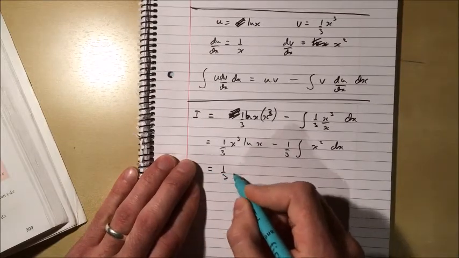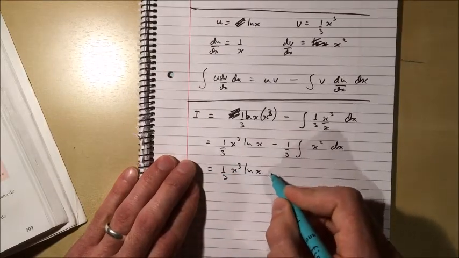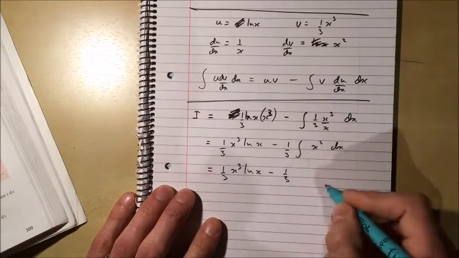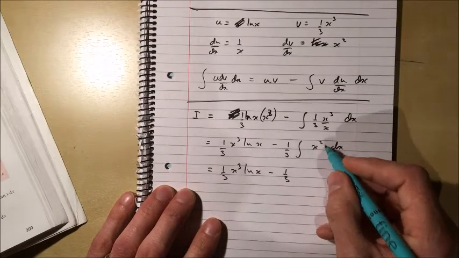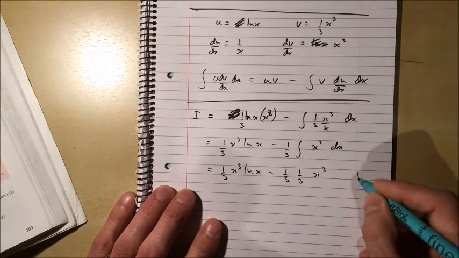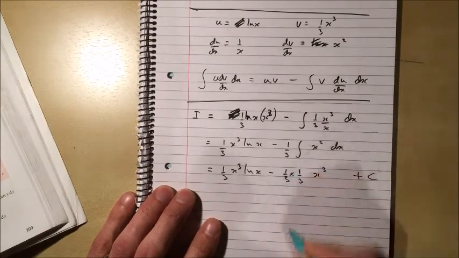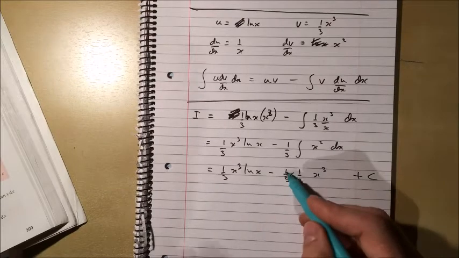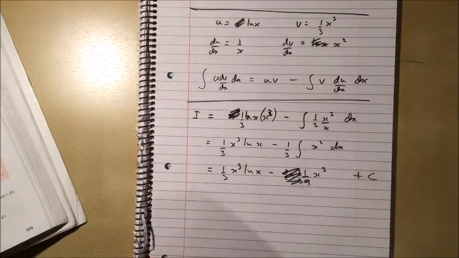That is 1/3 x cubed natural log x minus 1/3, x squared integrates to 1/3 of x cubed, and then don't forget the constant. Okay, and that obviously would be neater if we wrote that as 1/9, and there's my answer, okay? You'll notice there are 4 examples here, and they're each showing you one of the kind of things we can do with integration by parts.